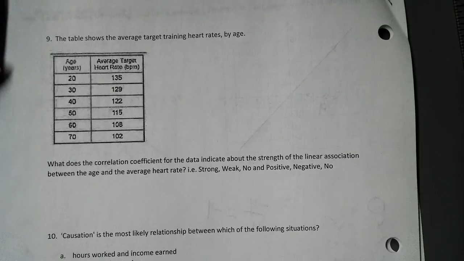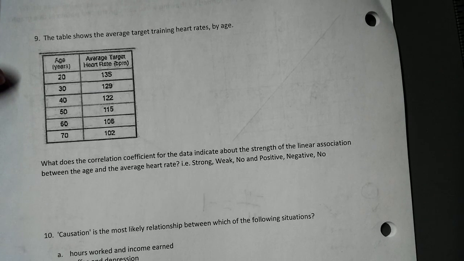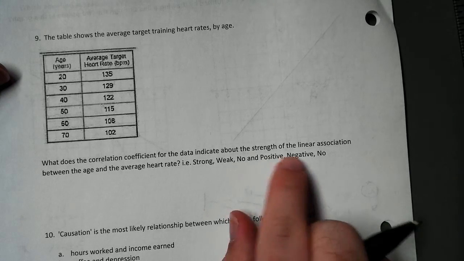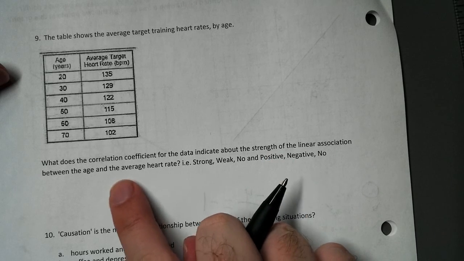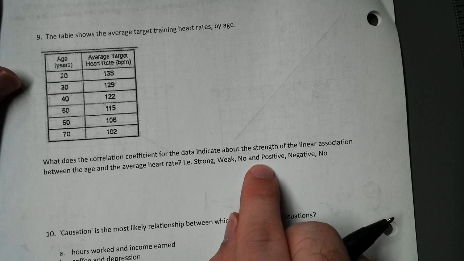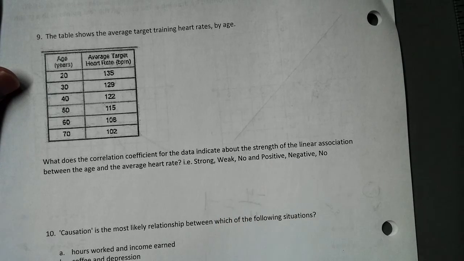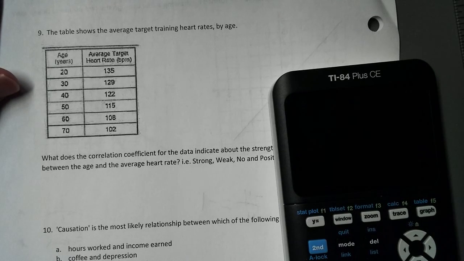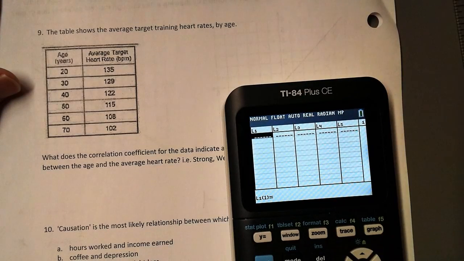Okay, number 9. The table shows the average heart rate by age. What does the correlation coefficient for this data indicate about the association between the age and the average heart rate? Is it strong, weak, positive, negative, or none? So you're just going to have to do what we did yesterday with the coefficients.